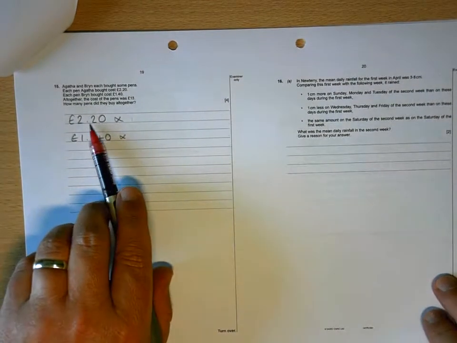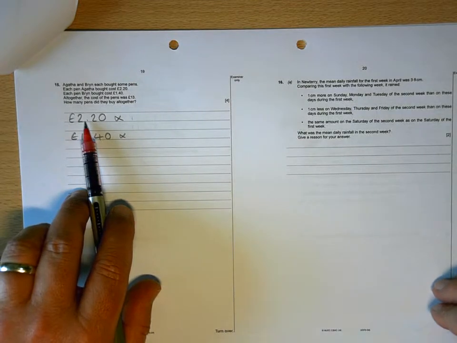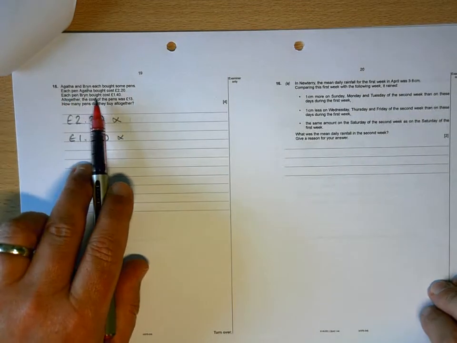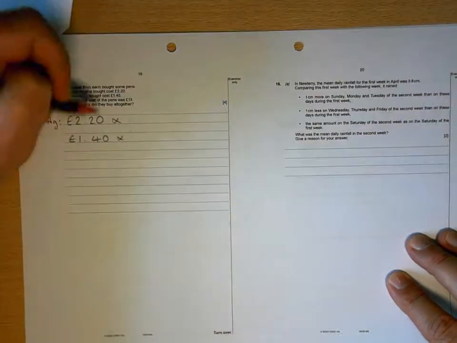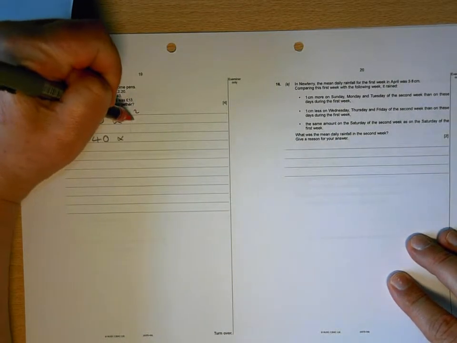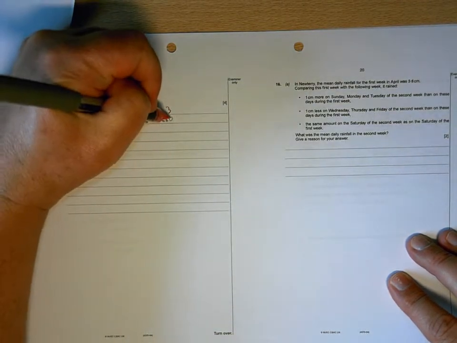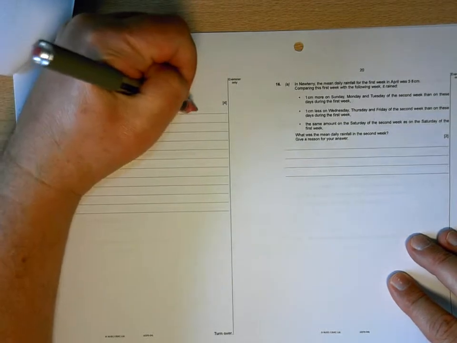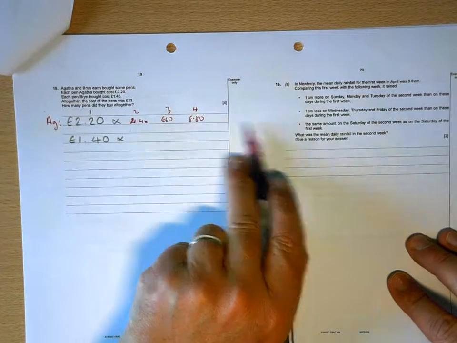So with this one, the easiest thing to do is to just look at Agatha's pens first of all. So Agatha's pens, one would be £2.20, 2 would be £4.40, 3 would be £6.60, 4 would be £8.80, and so on.